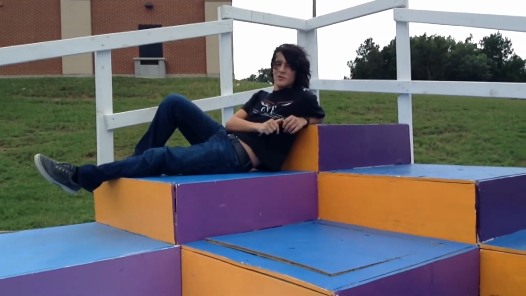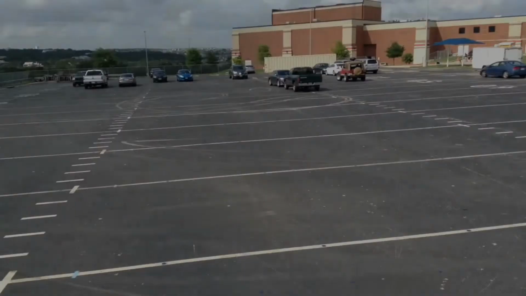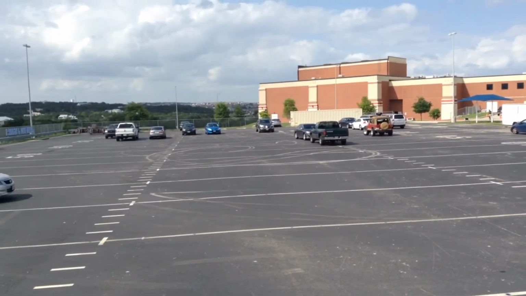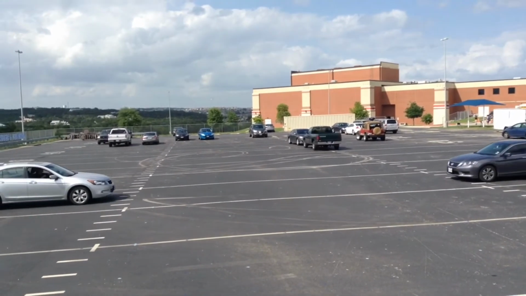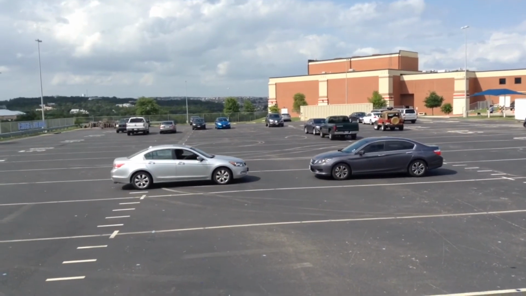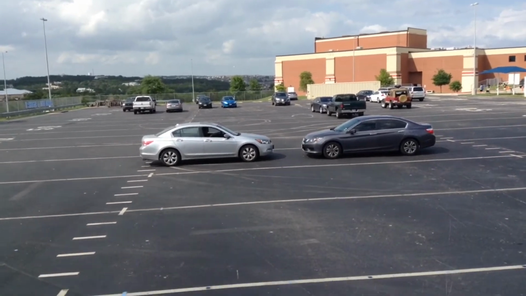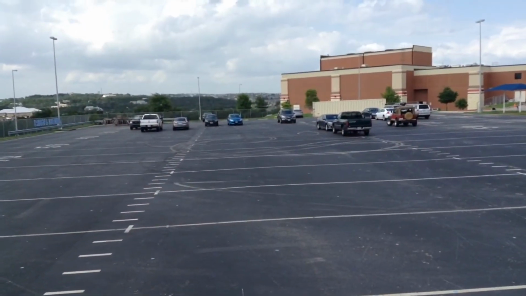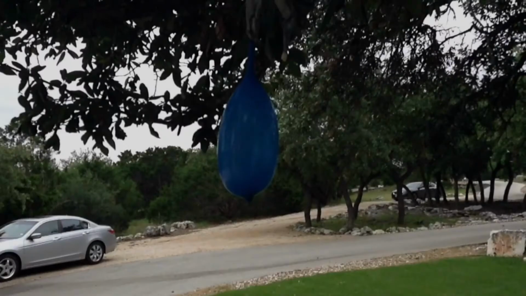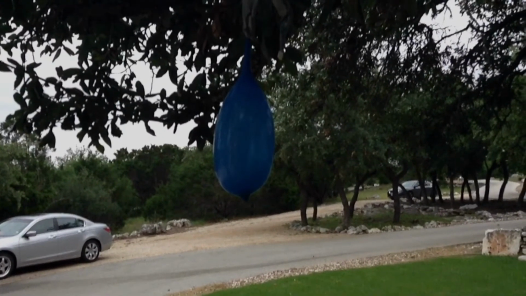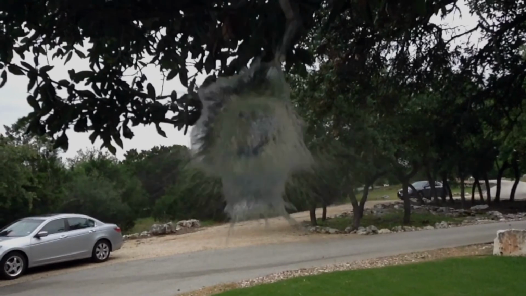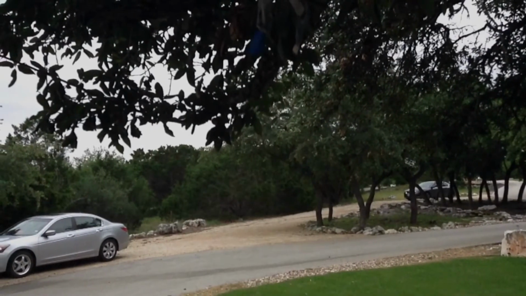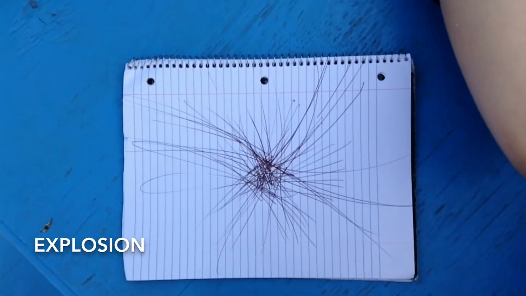Next, let's look at some explosions. Momentum is conserved in explosions also.